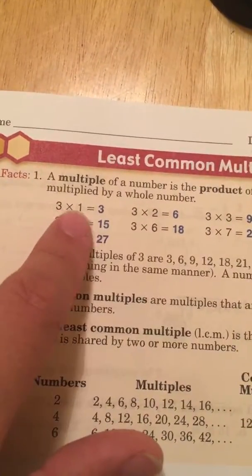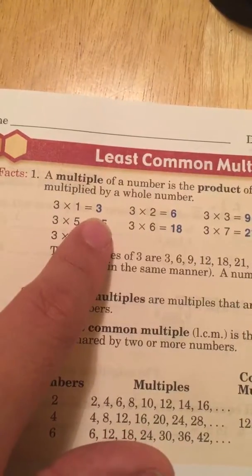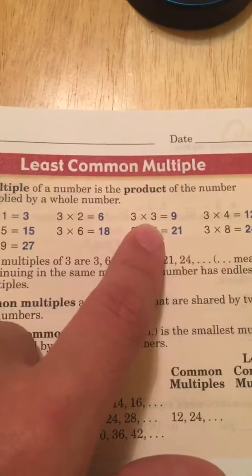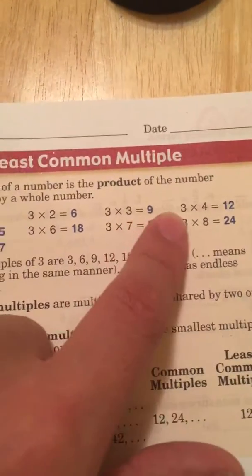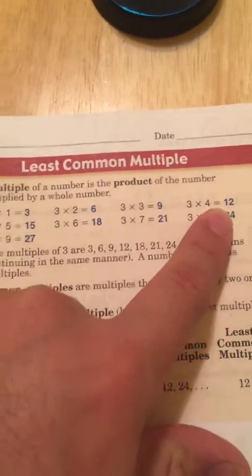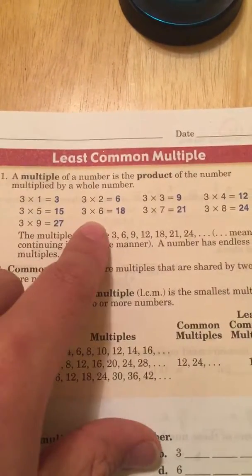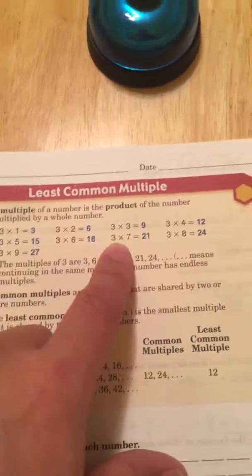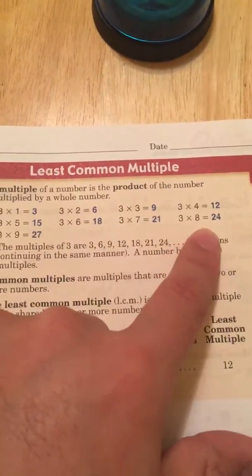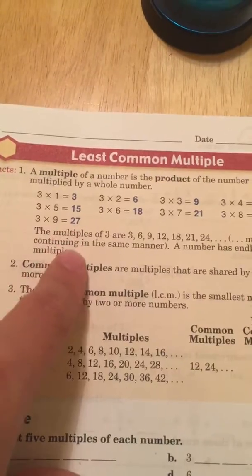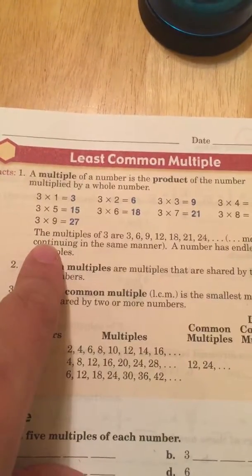So 3 times 1 equals 3. 3 times 2 equals 6. 3 times 3 equals 9. 3 times 4 equals 12. 3 times 5 equals 15. 3 times 6, 18. 3 times 7, 21. 3 times 8, 24. And 3 times 9, 27. And this can keep on going. It's like it says here.